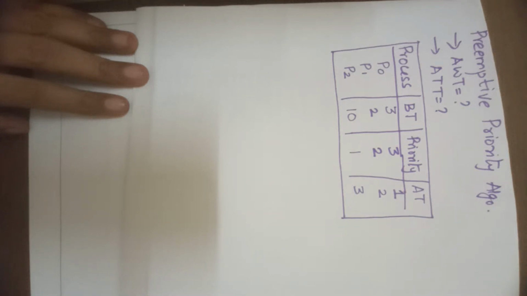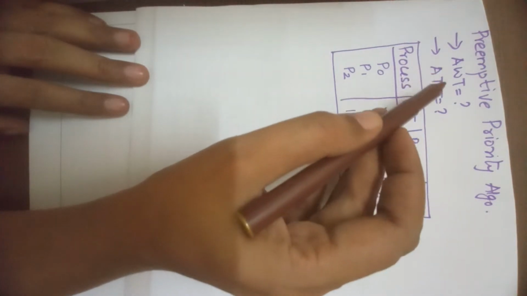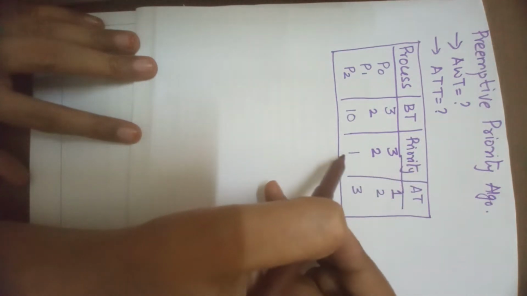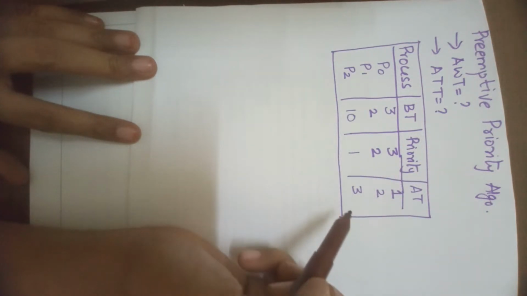So today's question is the preemptive priority algorithm. For that we have to find the average waiting time and average turnaround time. In this case, priorities are also given and arrival time is also given.